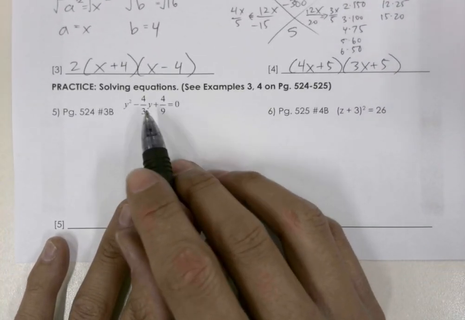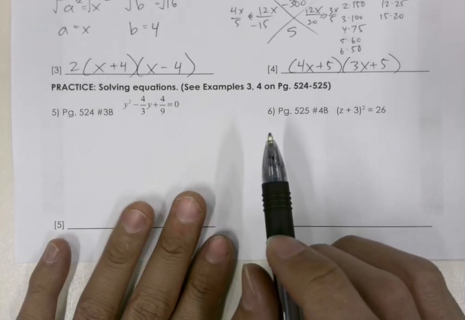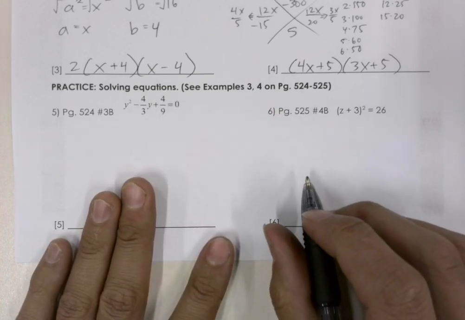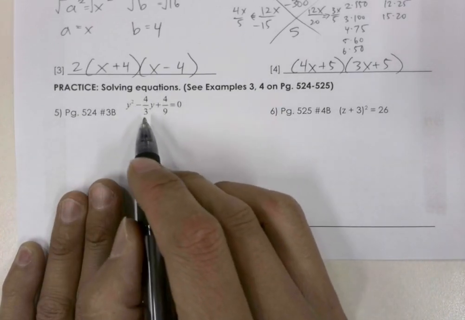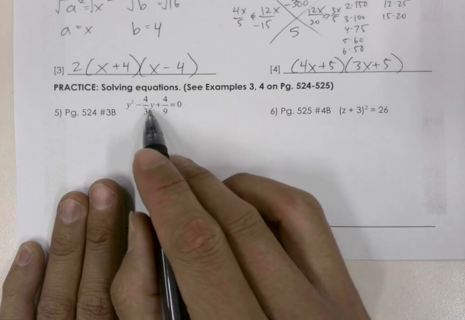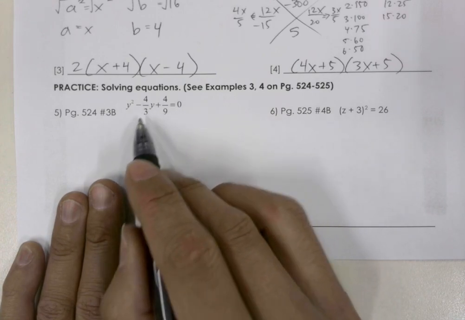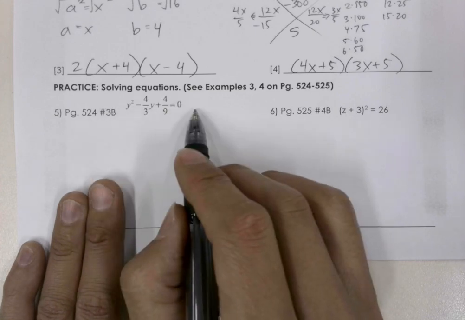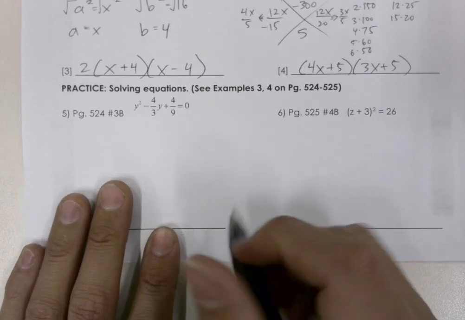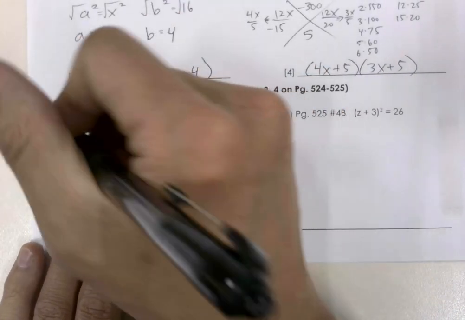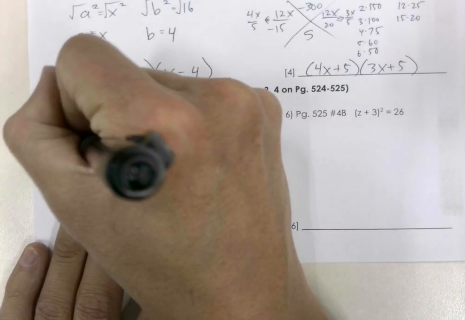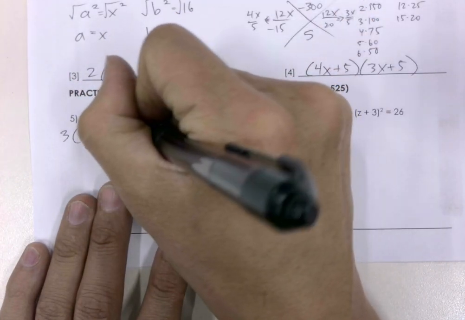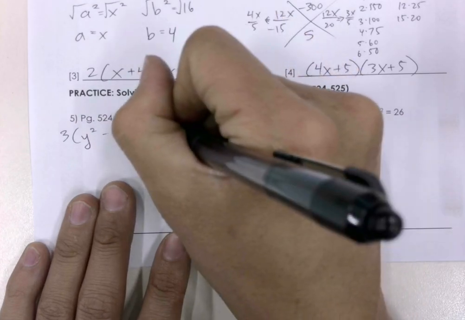And so this one here, before we can check any of those patterns, we need to get rid of the fractions, right? So we can do that by multiplying the entire equation by 3 to get rid of this fraction, and then we can multiply the entire equation by 9 to get rid of this fraction here. So let's start by multiplying everything by 3. It's going to be 3 times y squared minus 4 over 3y plus 4 over 9 equals 0.